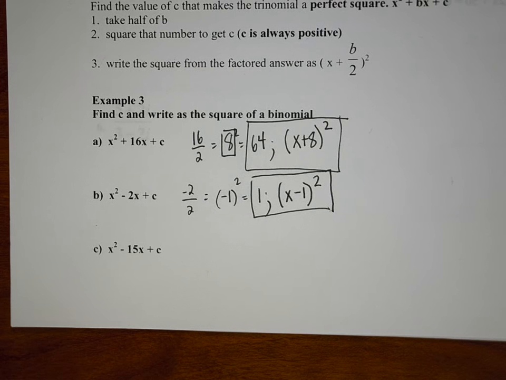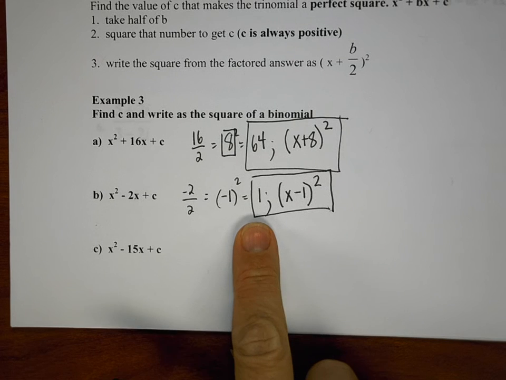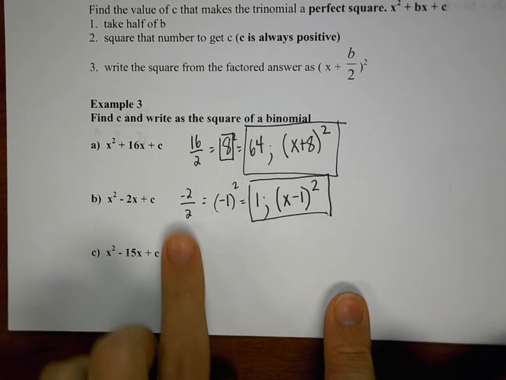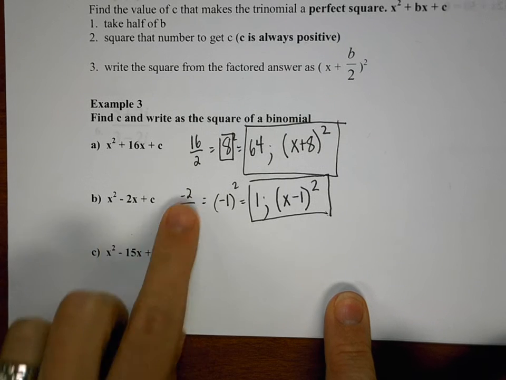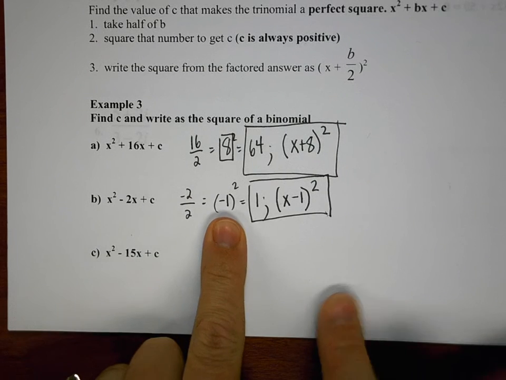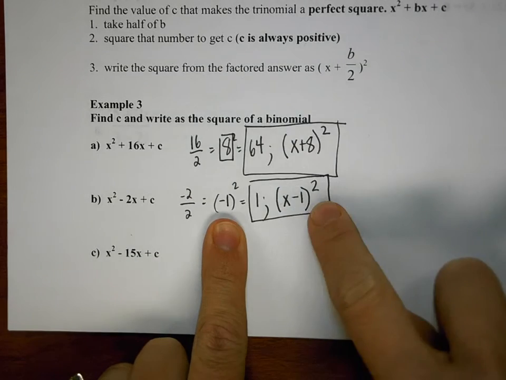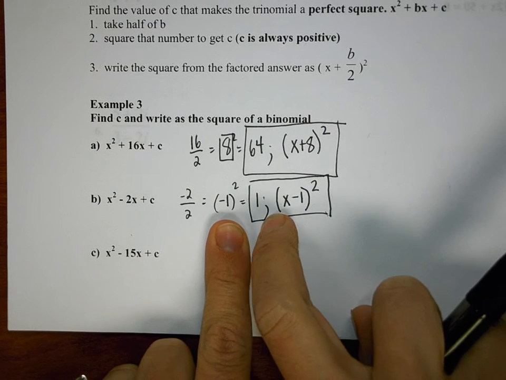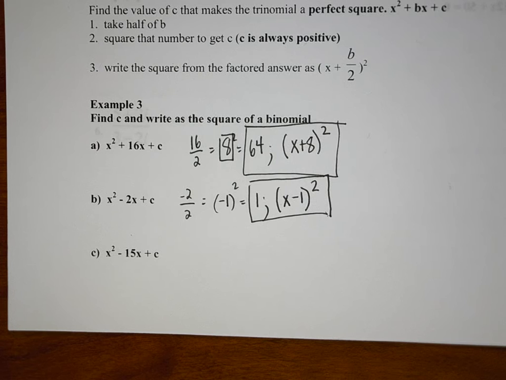Yes, Courtney. Why is it 1? This part right here, 1? Yeah. Because you're always squaring, so you take your half number. So we take negative 2 divided by 2, which gave us negative 1. That half number is the one that goes here. And you square. But when you square it, you get a positive 1. Okay. So the end number will always be positive.